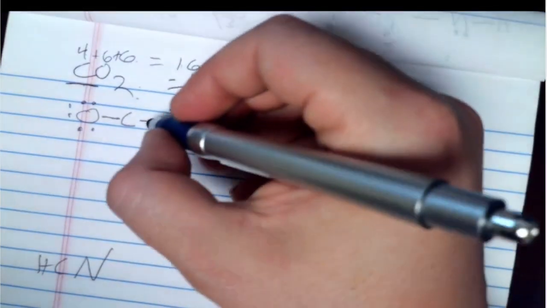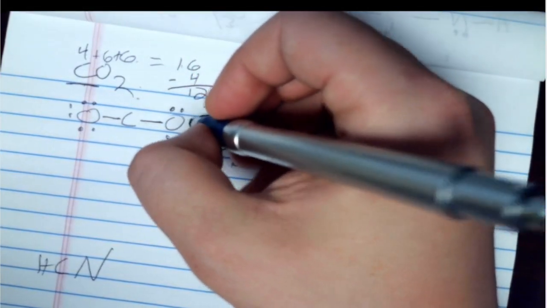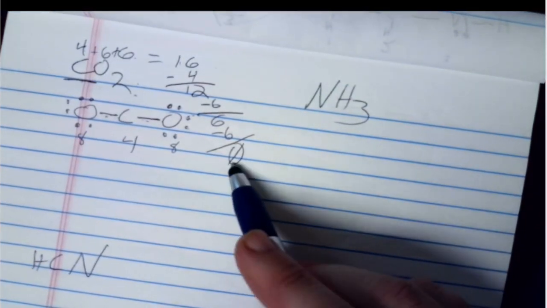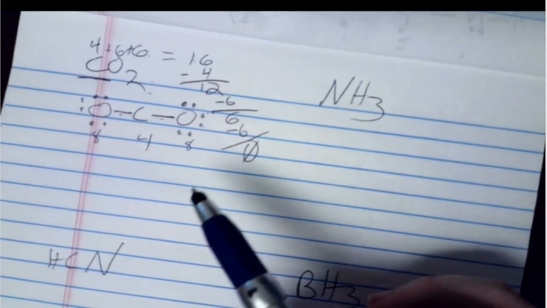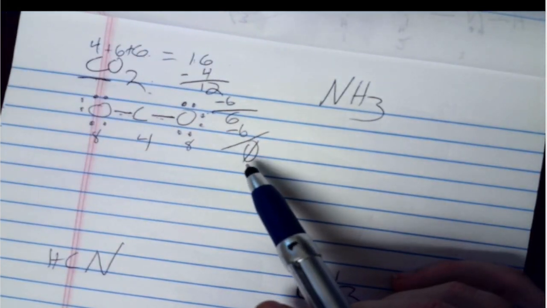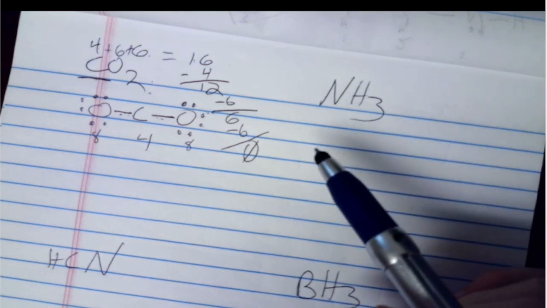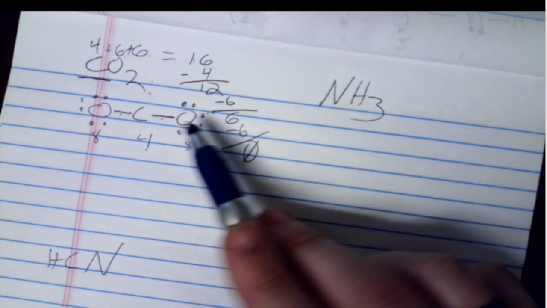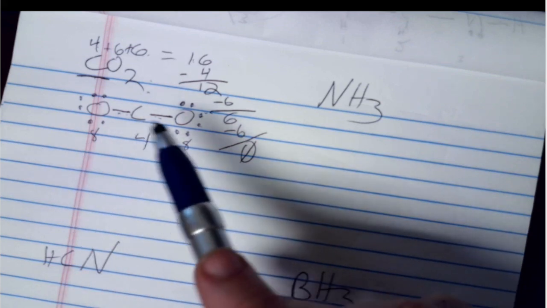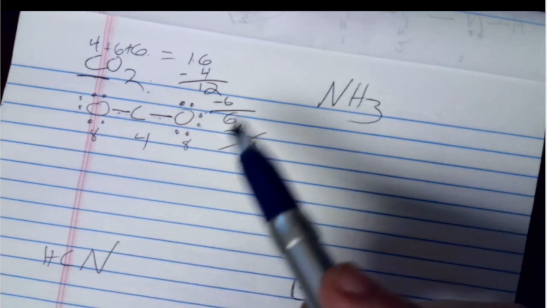So we look. 1, 2, 3, 4, 5, 6, 7, 8. 1, 2, 3, 4, 5, 6, 7, 8. 1, 2, 3, 4. We have 0 electrons left to place. We cannot place any more on the center atom. So, with that in mind, what can we do? Well, we have outer atom lone pairs. We are going to take them away and move them to the center atom.